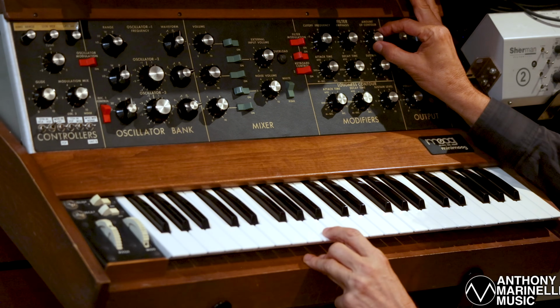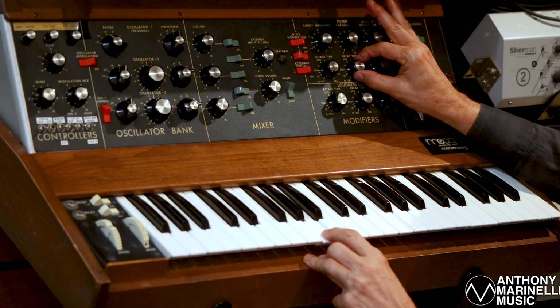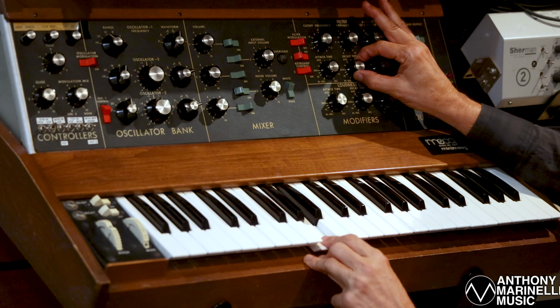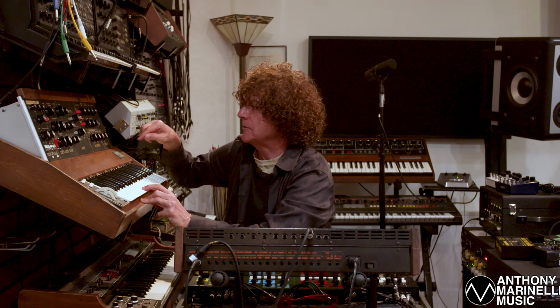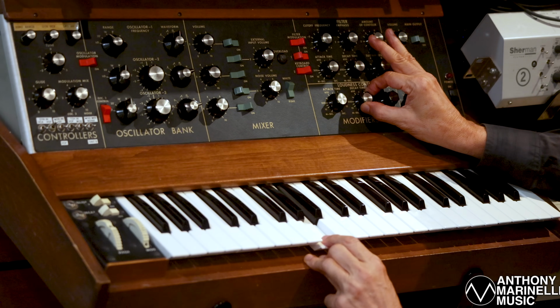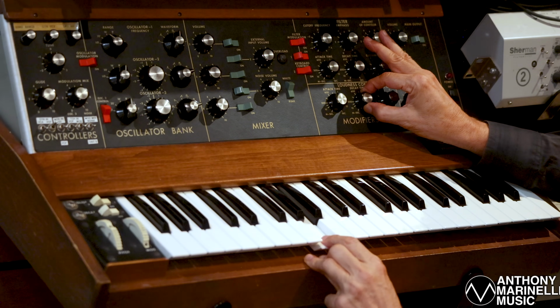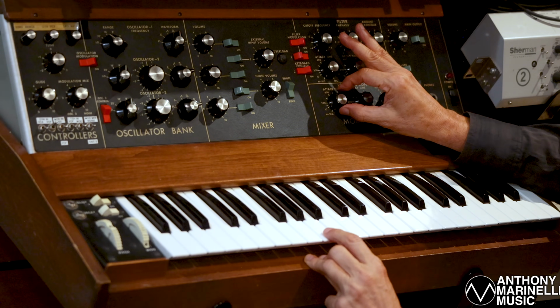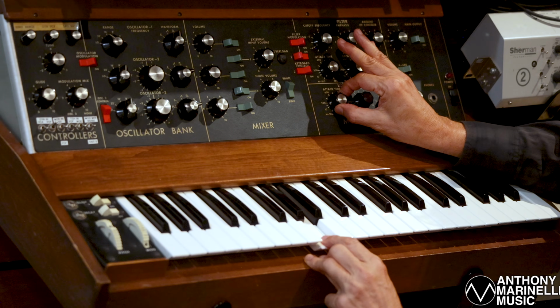And then amount of contour is the amount of change. Decay time is how quickly that pitch goes down. And then in the VCA, the decay time is the ring. More ring, less ring. And the attack time is the roundness of the sound.